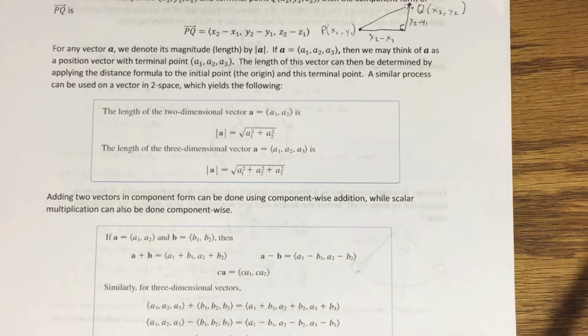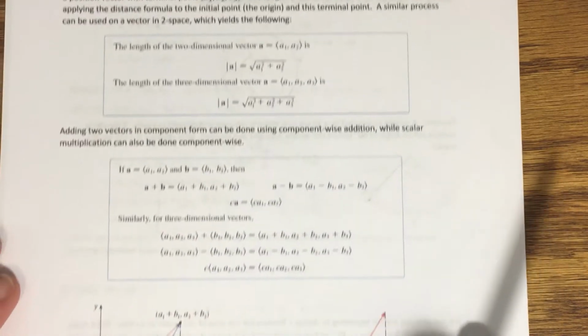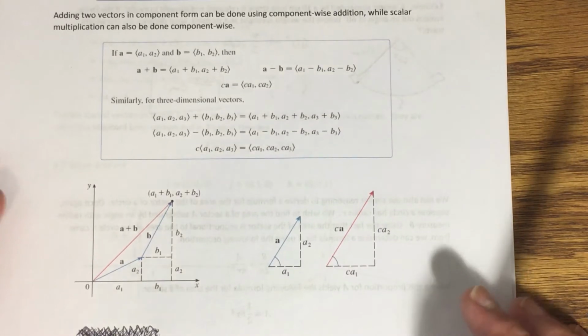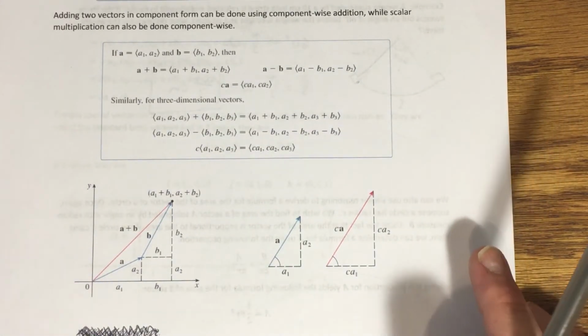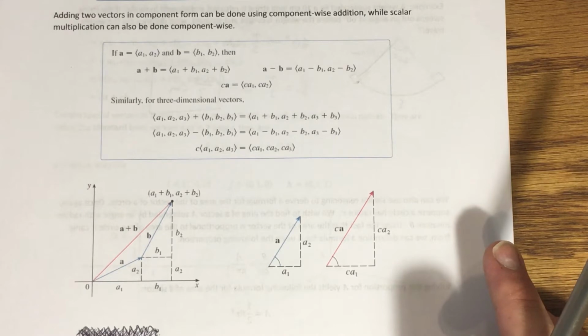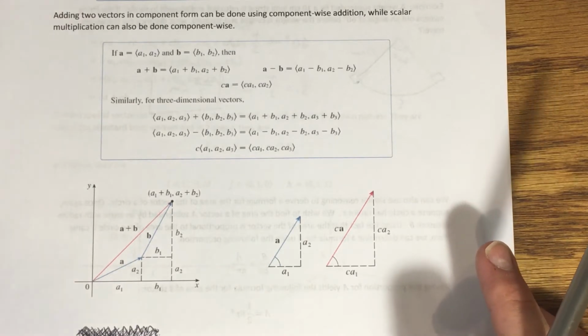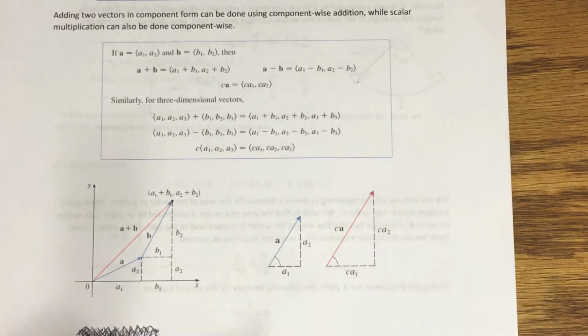Okay? Now, we've discussed how to add and subtract vectors and how to multiply vectors by scalars, but we did that all in the geometric context. We just looked at how it affected those arrow representations of vectors. But what if we're working with vectors in component form? How does addition, subtraction, and scalar multiplication work? Well, fortunately, it works in about the most intuitive and simple way that you can imagine.